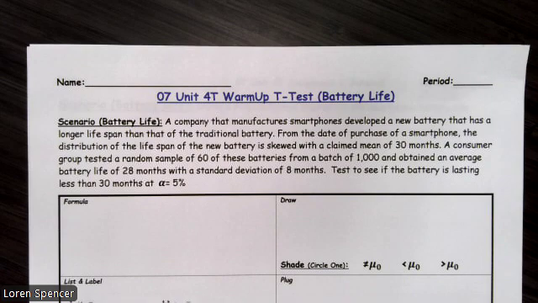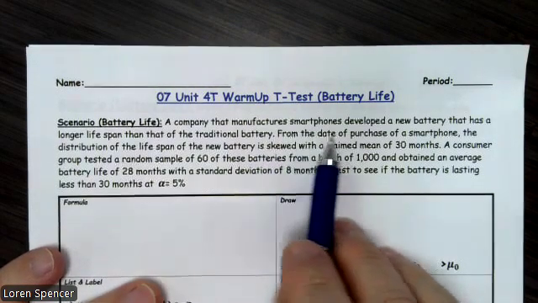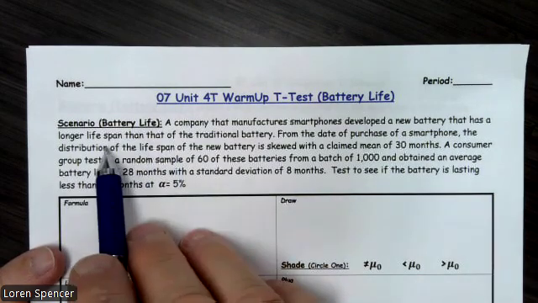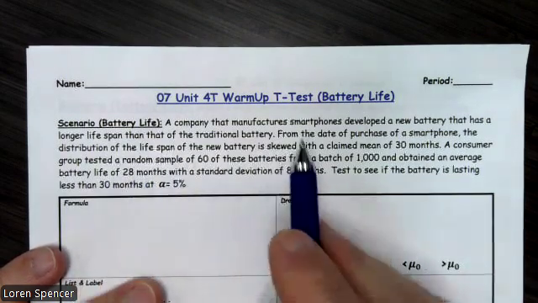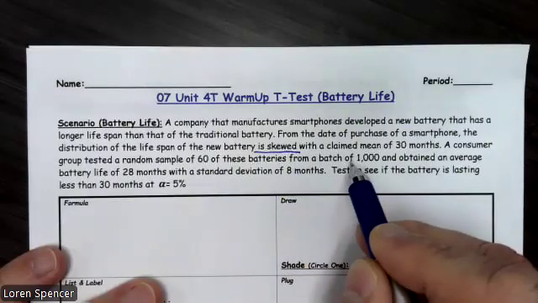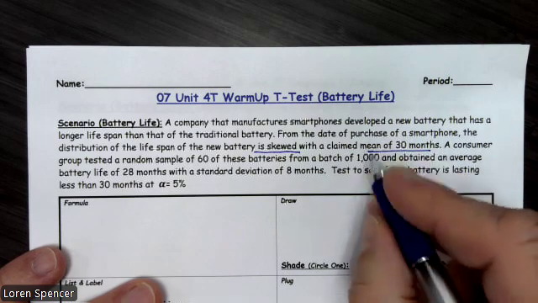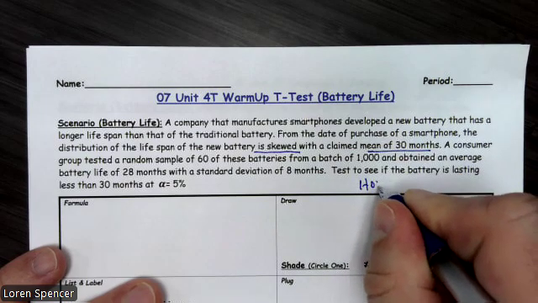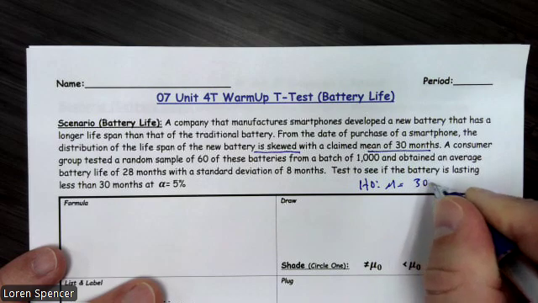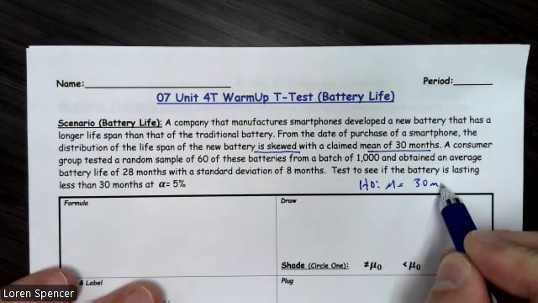And we're going to run a hypothesis test, but we're going to do the conditions at a later date. A company that manufactures smartphones developed a new battery that has a longer lifespan than that of the traditional battery. From the date of purchase of a smartphone, the distribution of the lifespan of the new battery is skewed. That's important. With a claimed mean of 30 months. All right, so they're telling me my null hypothesis is that it's 30 months. At least that's what it sounds like.